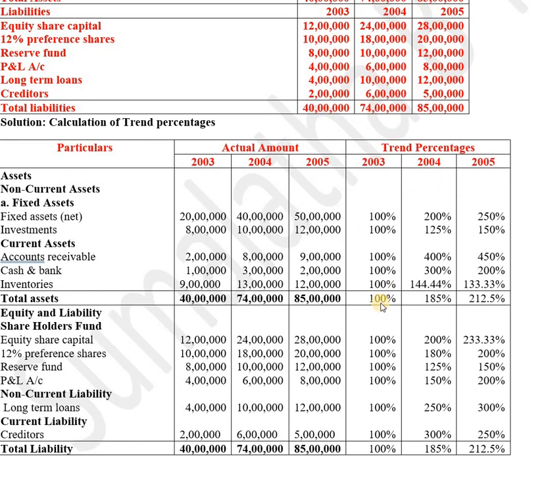Next, see here, I have solved the problem. While solving the problem, first we have recorded the fixed assets investment. Since we have taken 2003 as the base year, everything is 100%. Then to calculate 2004, 40 lakhs divided by 20 lakhs into 100, you will be getting 200%. 50 lakhs divided by 20 lakhs, you will be getting 250%. That each year you need to calculate.